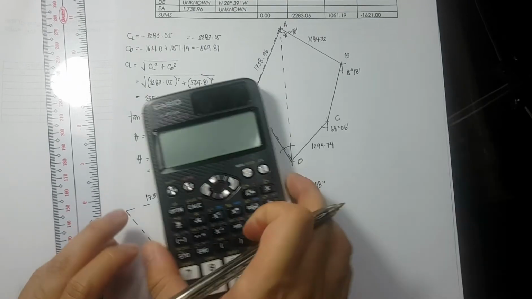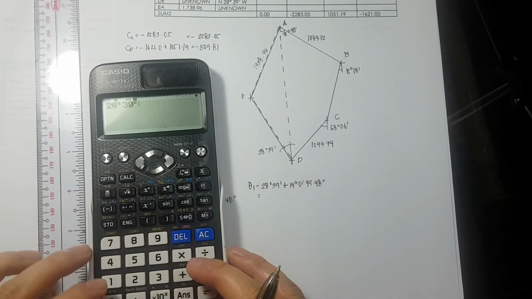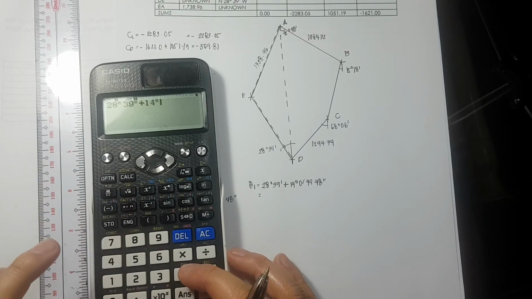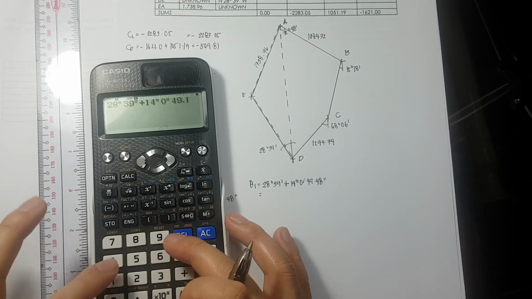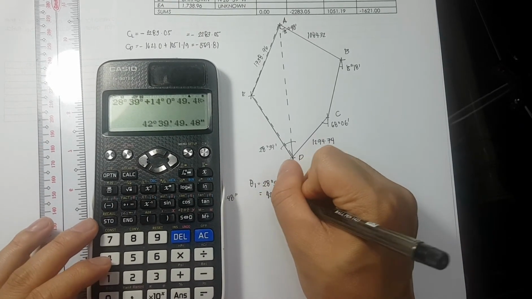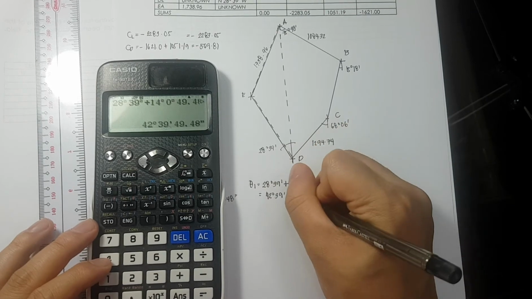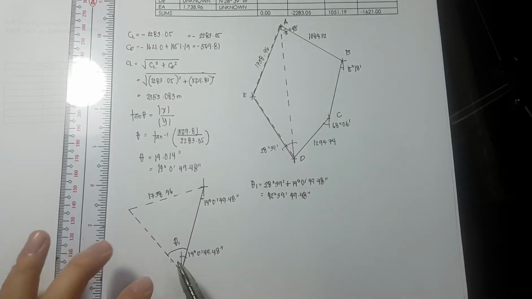Therefore, theta 1 is equivalent to 28:39 plus 14 0 49.48. That is equivalent to 42 degrees 39 minutes 49.48 seconds. So that is theta 1.